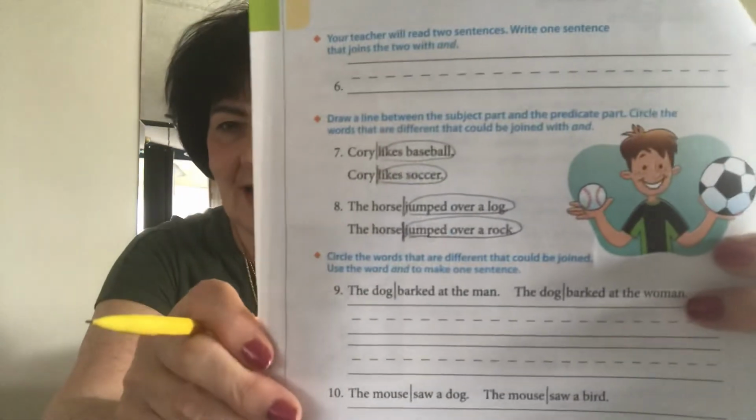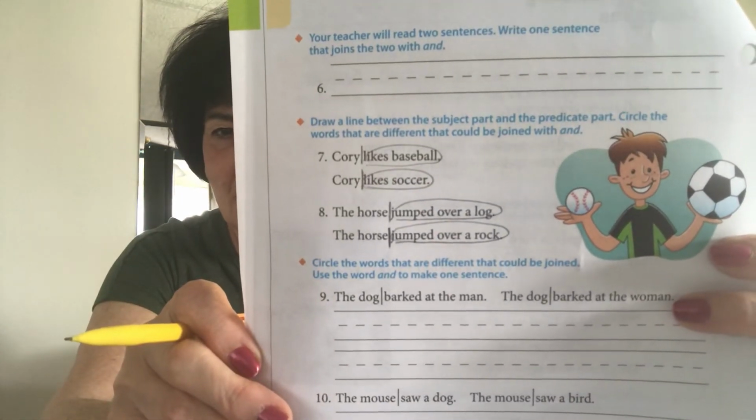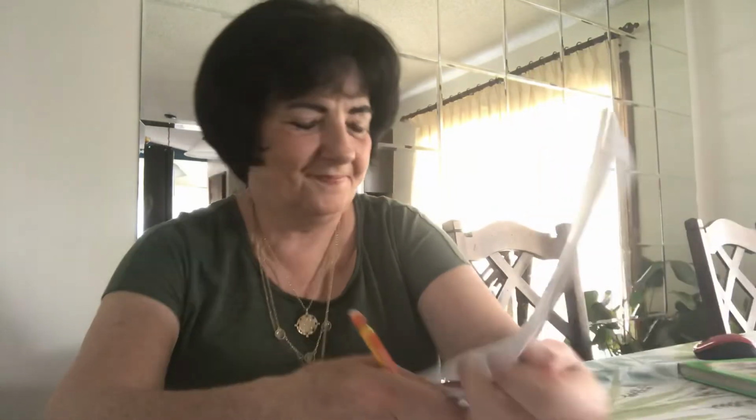Okay? Move down to number 8. The horse jumped over a log. The horse jumped over a rock. Wow, this is quite the horse, isn't it? All right, so what did the horse do? He jumped. So put your dividing line in front of jumped. And circle jumped over a log, and circle jumped over a rock. So yours should look like that. Okay, did you get it? Good. Let's move down to number 9.